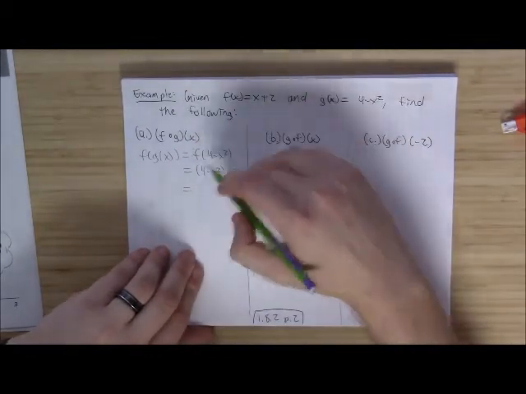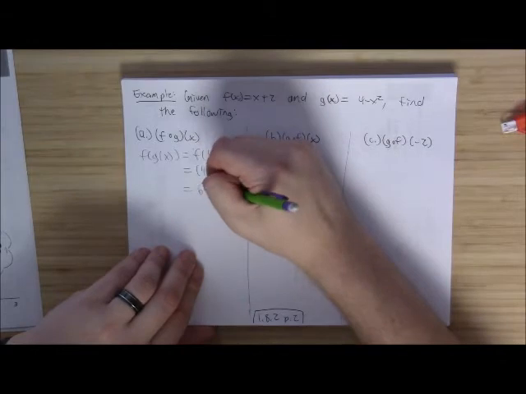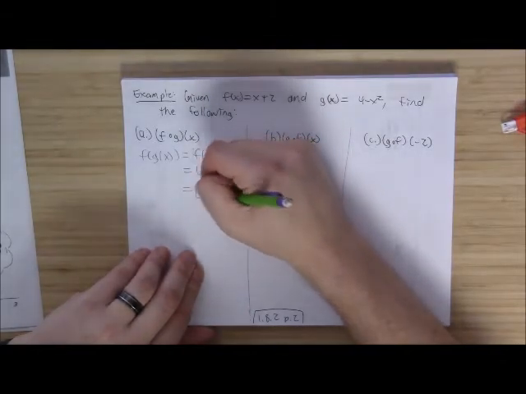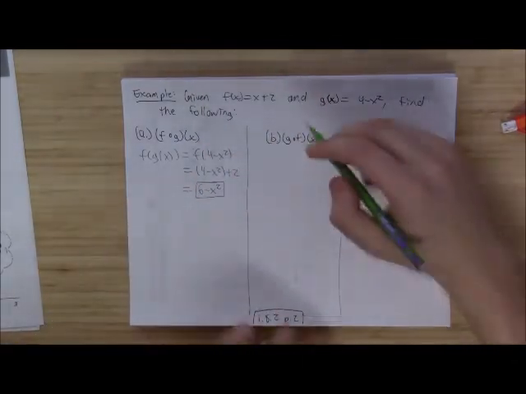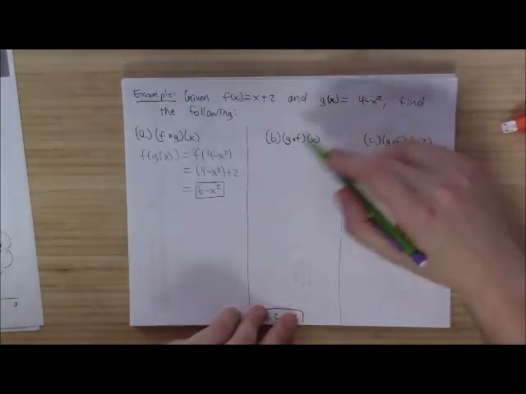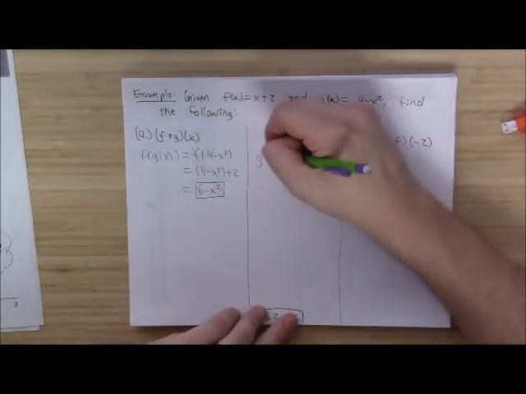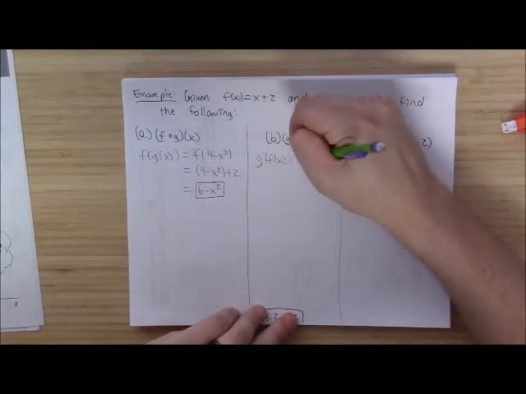Adds 2 to it, sorry. So we'd get 6 minus x squared as our composition.